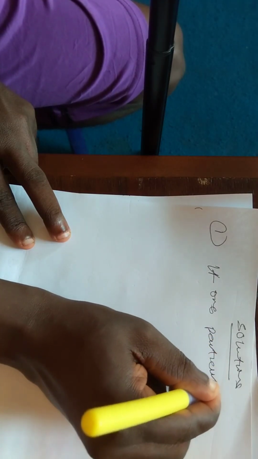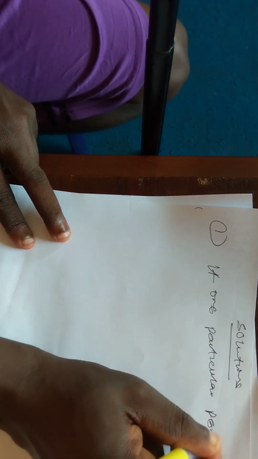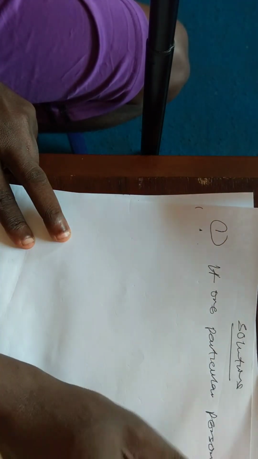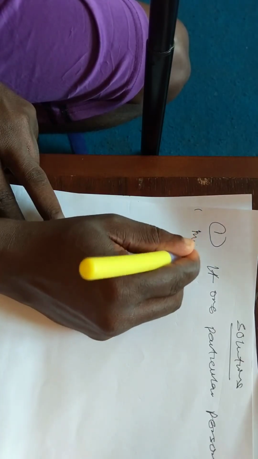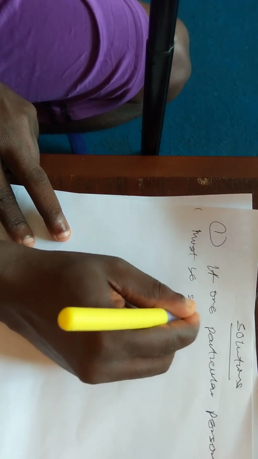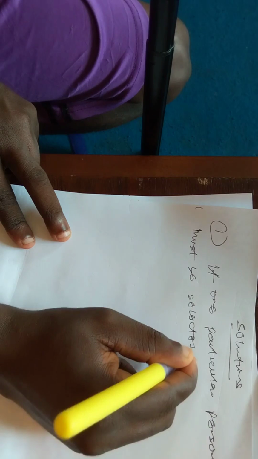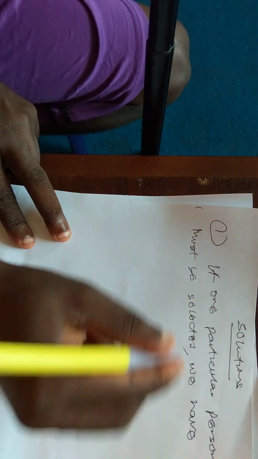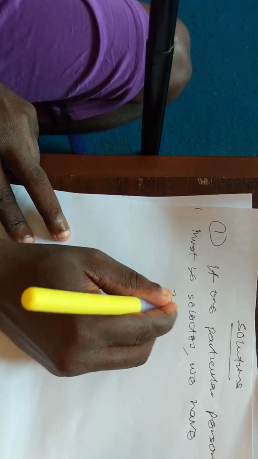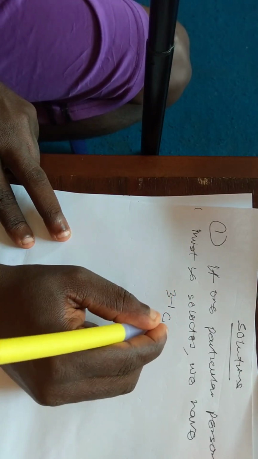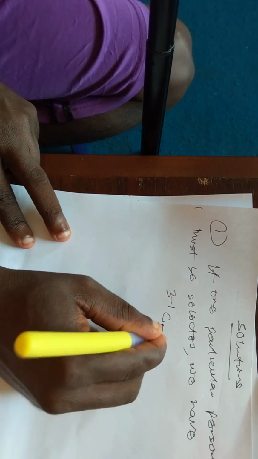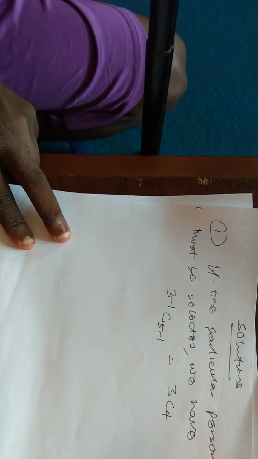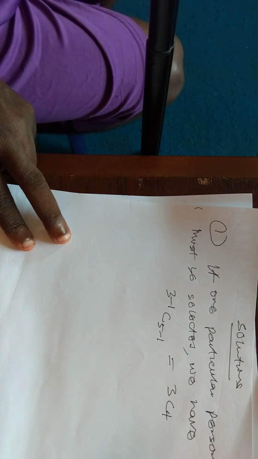So if one particular person must be selected, we have 3 minus 1 combination 5 minus 1, which is 3 combination 4.